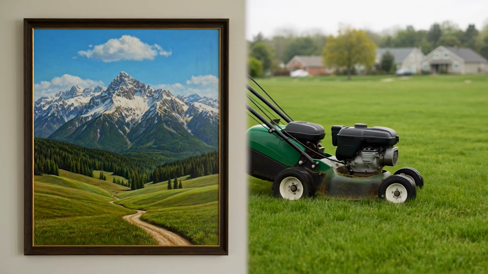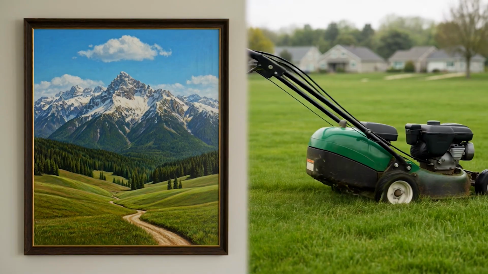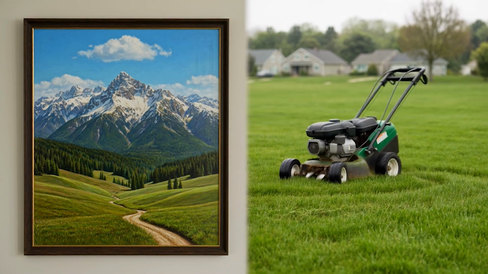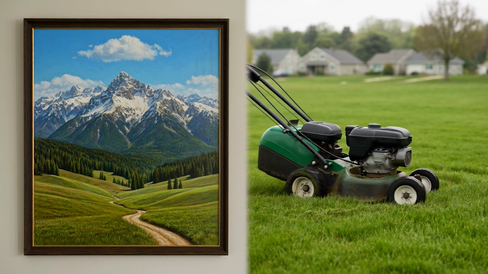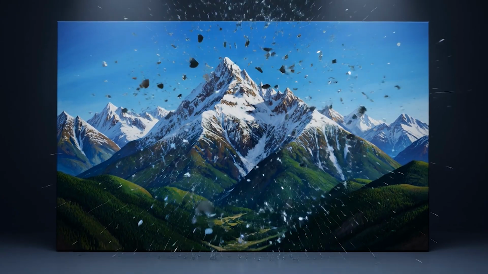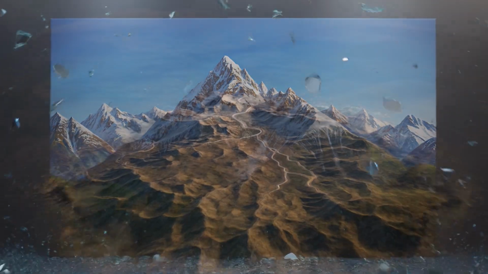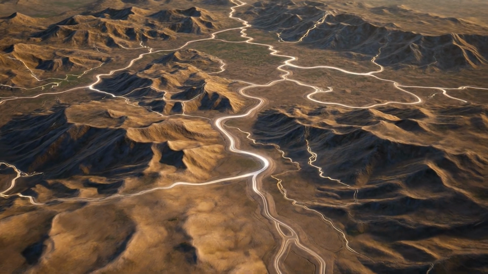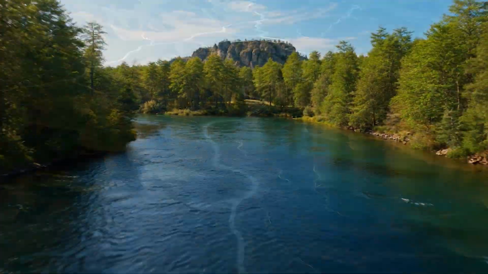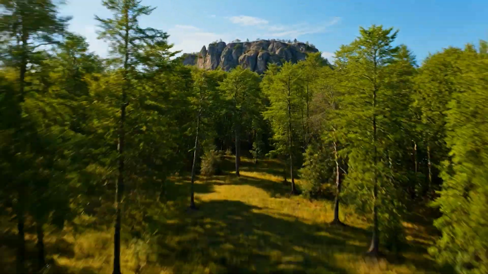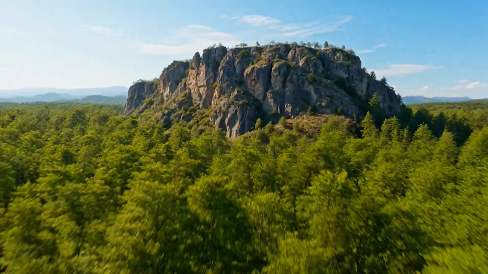When ordinary people hear the word landscape, they usually think of two things. They think of a beautiful painting in a museum, or they think of the bushes in their front yard. But as designers, we have to use a much broader terminology. Landscape is not just a picture you look at. Landscape is the continuous surface of the earth. It is the visible features of an area of land.